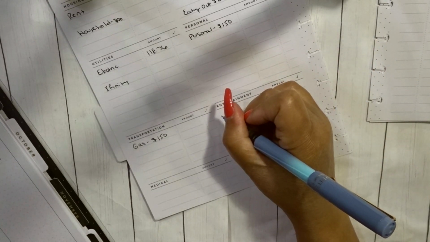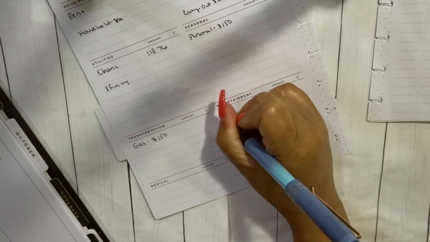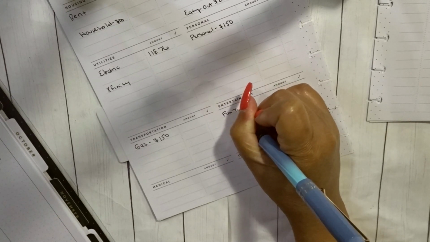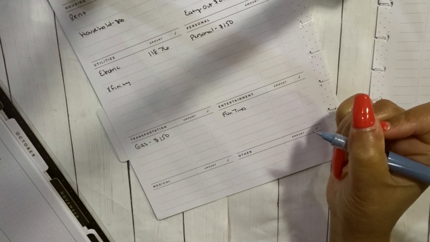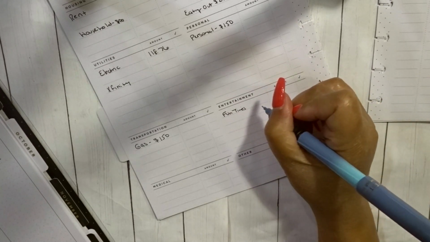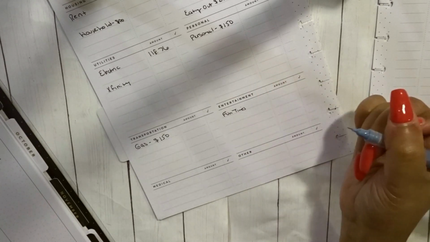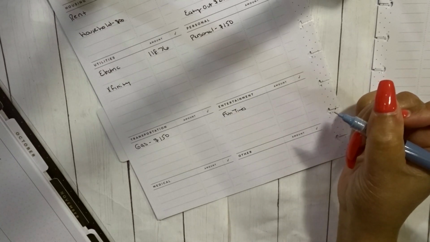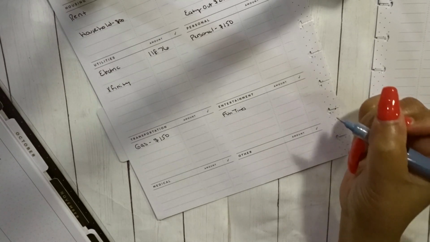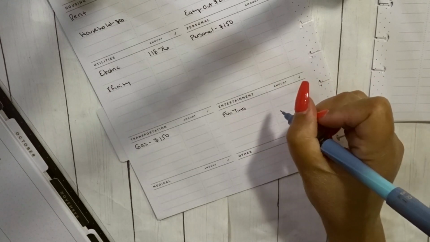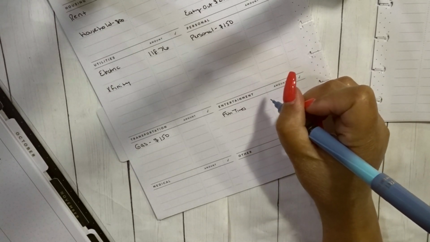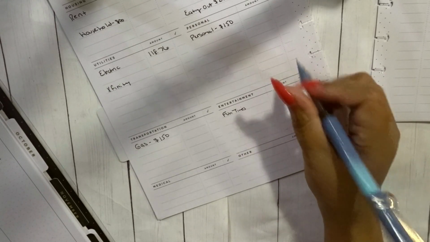And then entertainment, I'm just gonna put fun times. Like I said, I'm going out of town, and my girlfriend and I are probably gonna go out this month. I also have some family coming into town at the end of the month, but that may be eating out.